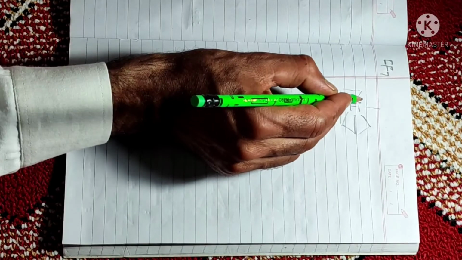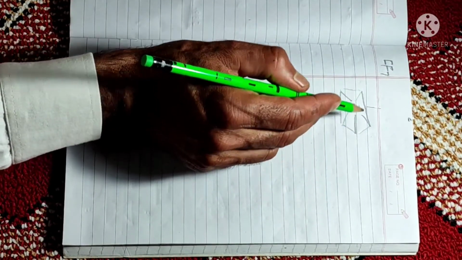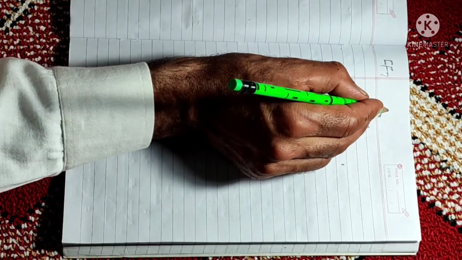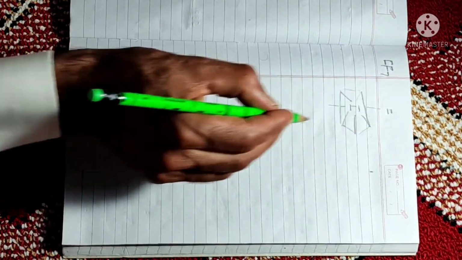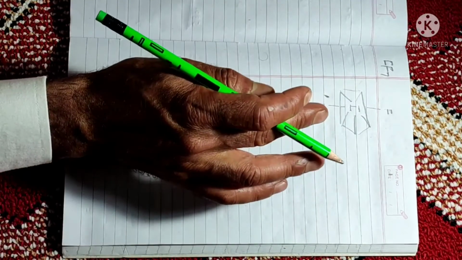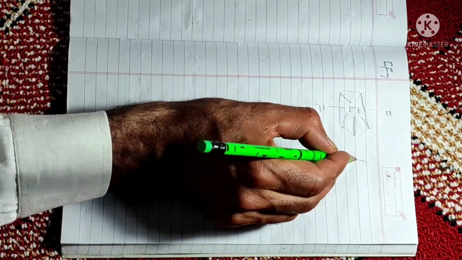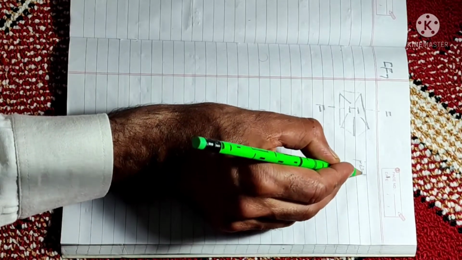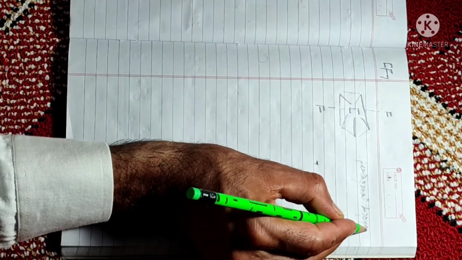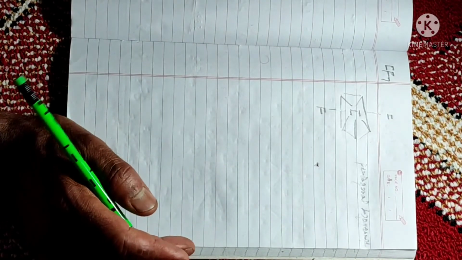That is the plane of the molecule. One pentagon is formed, one pair above the plane of the pentagon, another below the plane of the pentagon. So in this way the overall shape of this molecule is pentagonal bipyramidal. Again I will repeat, the shape is pentagonal bipyramidal.